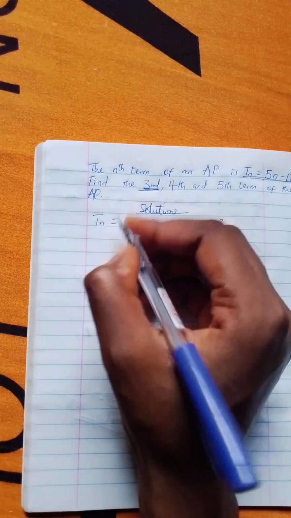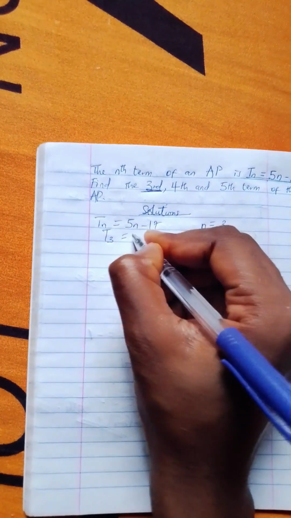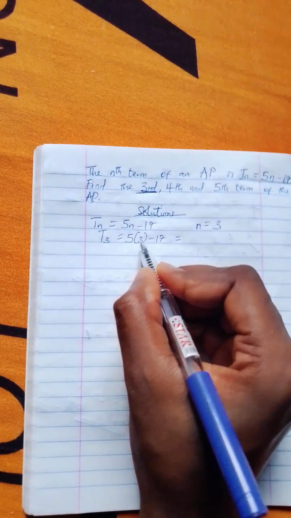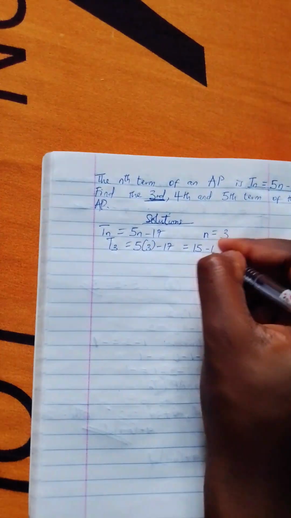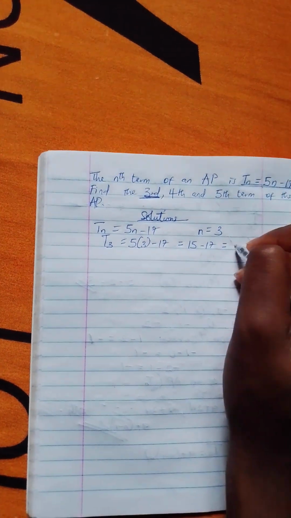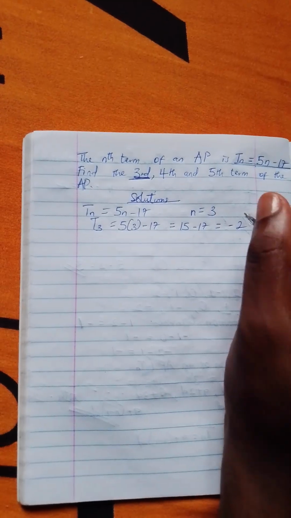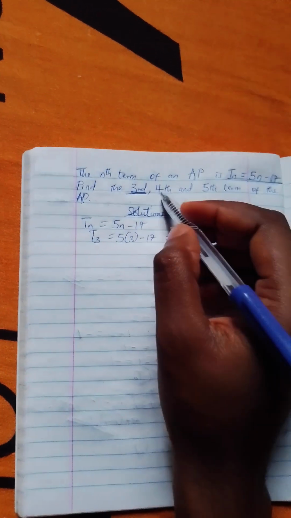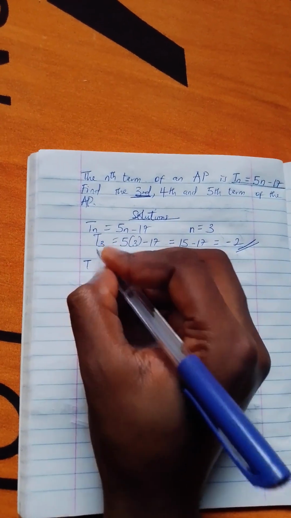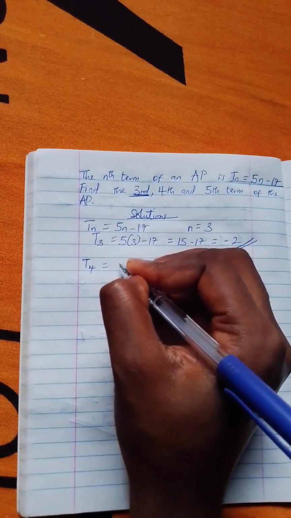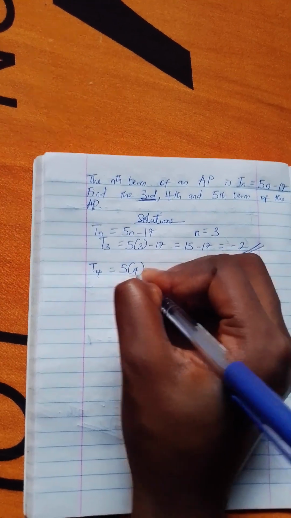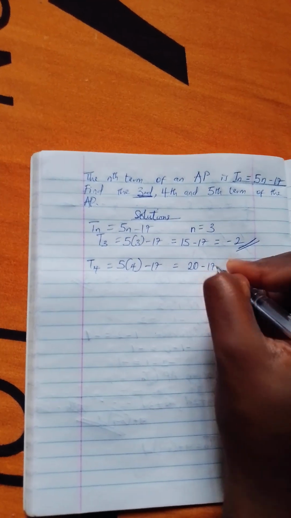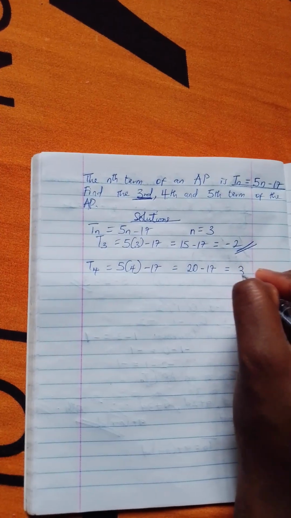So for this one, I'm going to be having that T3 is equal to 5 into 3 minus 17. And 5 times 3 here is 15. 15 minus 17 is equal to minus 2. So my T3 here, or my third term here, is minus 2. Now for the fourth term, my n will be 4, and I'm having T4 is equal to 5 into 4 minus 17. And this is giving me 20 minus 17, and this is equal to 3.